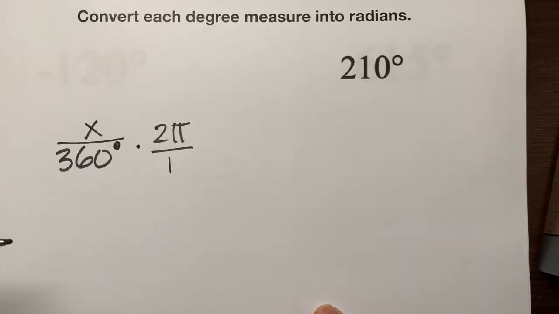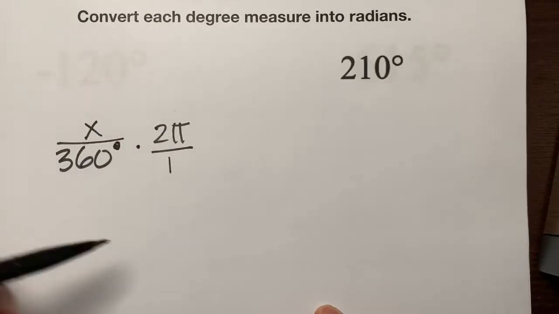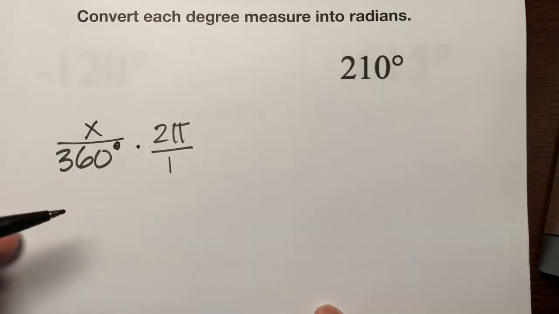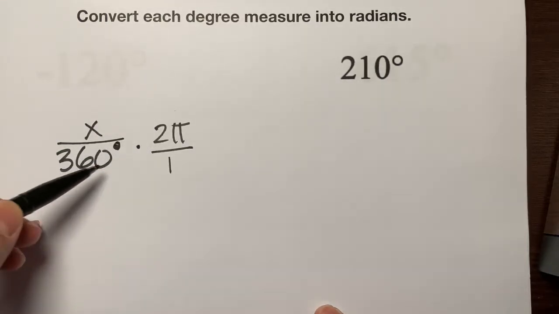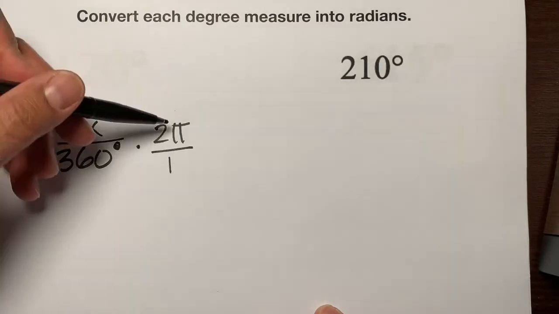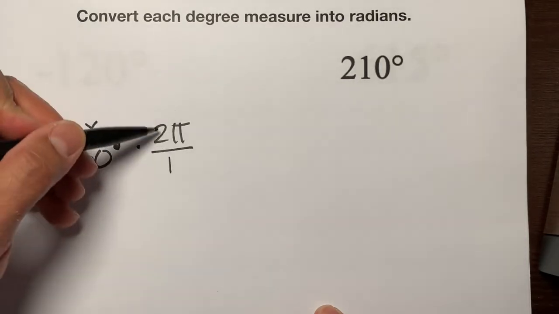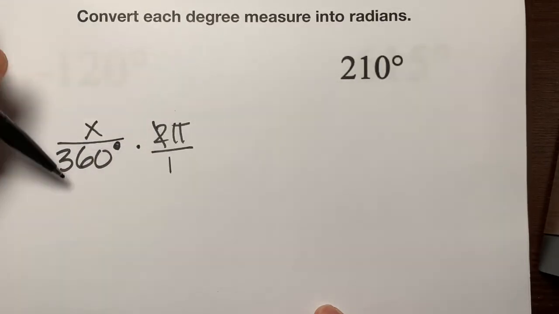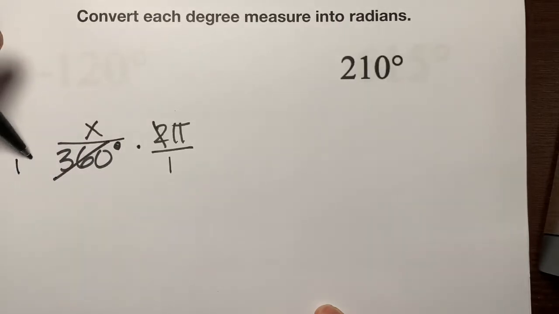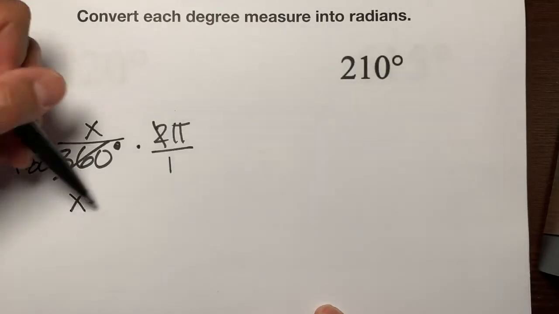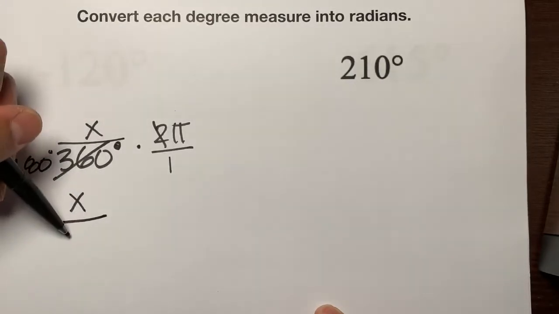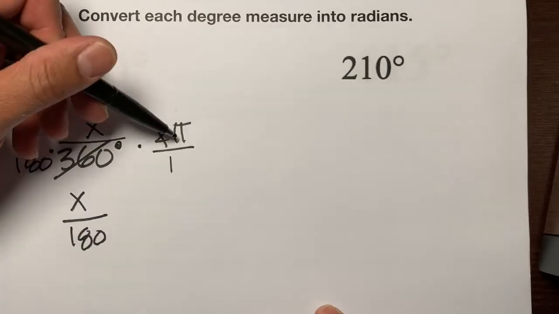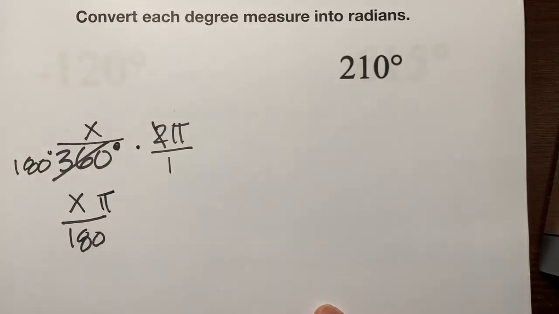Before multiplying, we can simplify this. If there are any numbers we can cancel out, the 2 and the 360, if we divide both by 2, the 2 would cancel out, and the 360 would turn into 180 degrees. Then this would turn into x over 180 and pi.